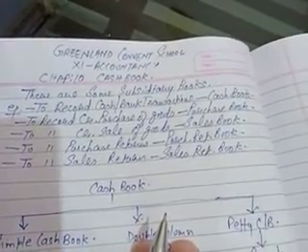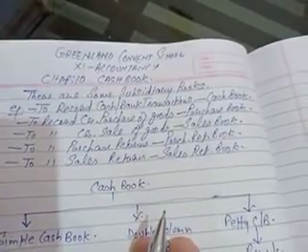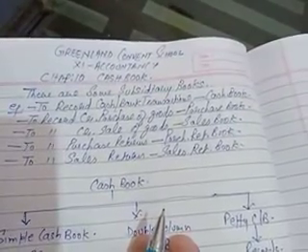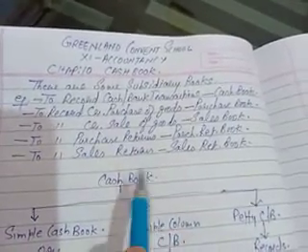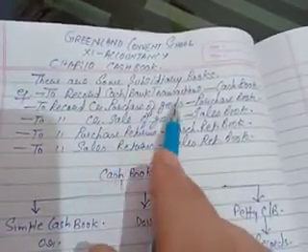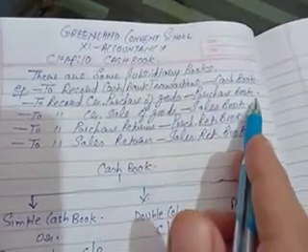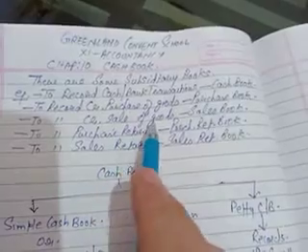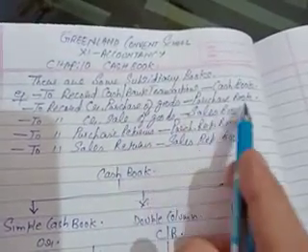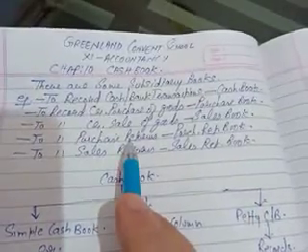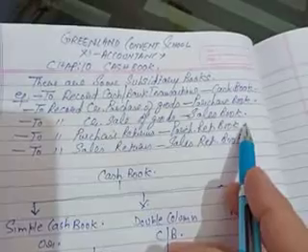That means the transactions which involve greater attention. So for that we prepare various books, the subsidiary books. For example, to record the cash and bank transactions, we prepare a subsidiary book by the name cash book. And to record the credit purchase of goods, we prepare a subsidiary book by the name purchase book. And to record the credit sale of goods, we prepare a subsidiary book by the name sales book.